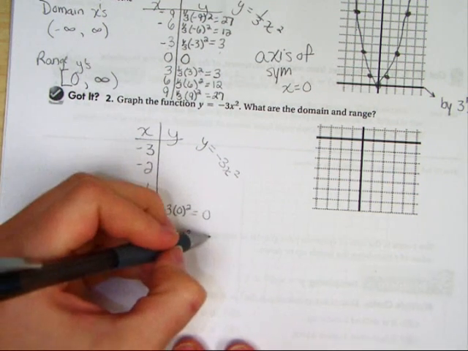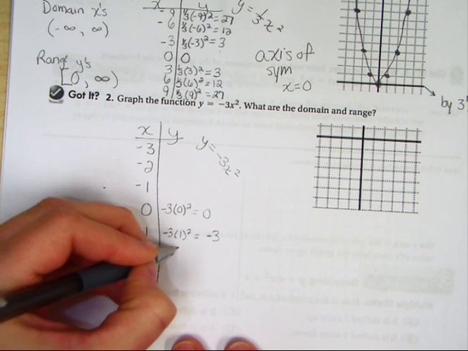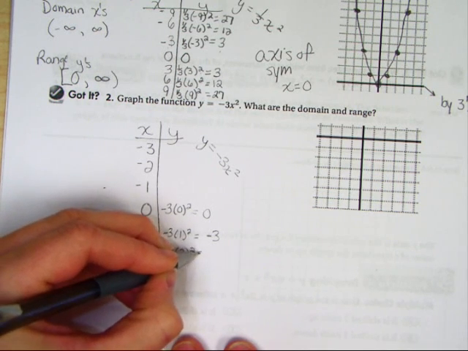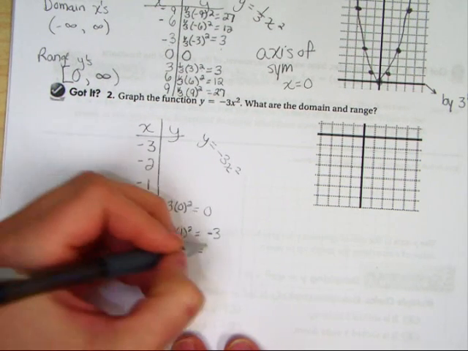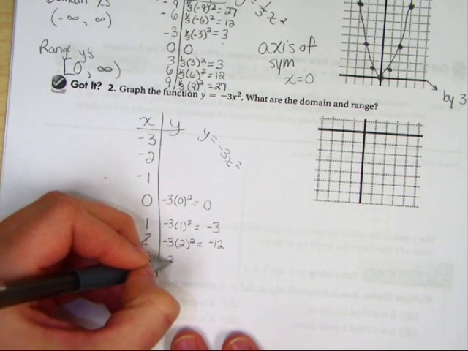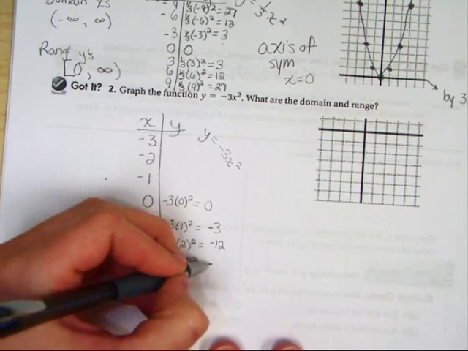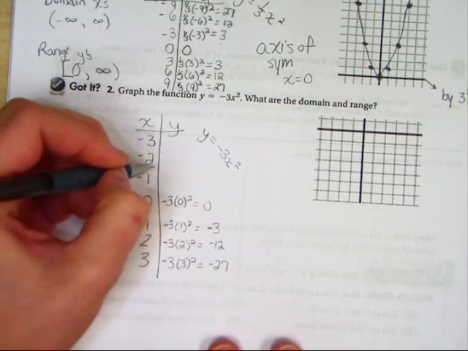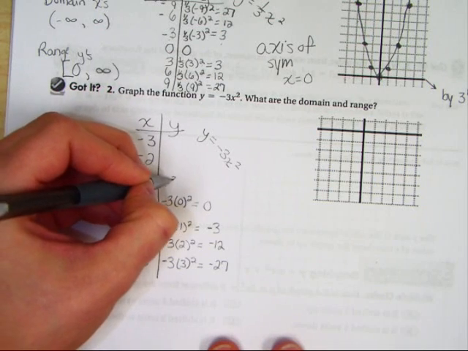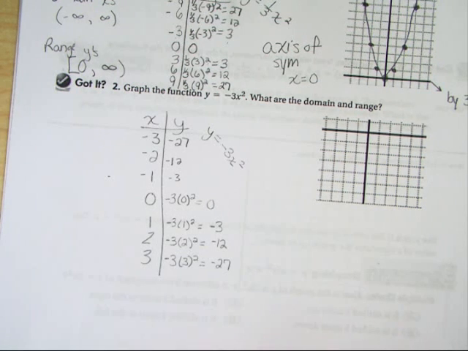Okay, there we go. Now let's plug in 2. Negative 3 times 2 squared. Well, 2 squared is 4 times negative 3 is negative 12. And 3. Negative 3 times 3 squared. 3 squared is 9 times negative 3 is negative 27. You can trust me, or if you wanted some extra practice, the points up here will be exactly the same when you plug them in.